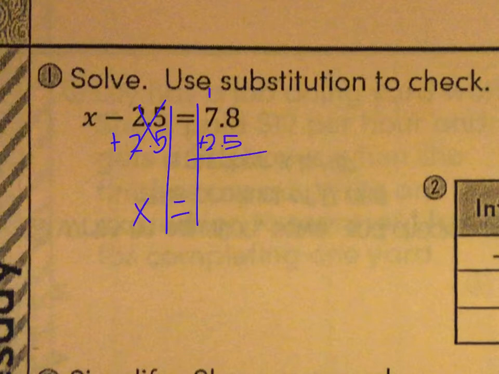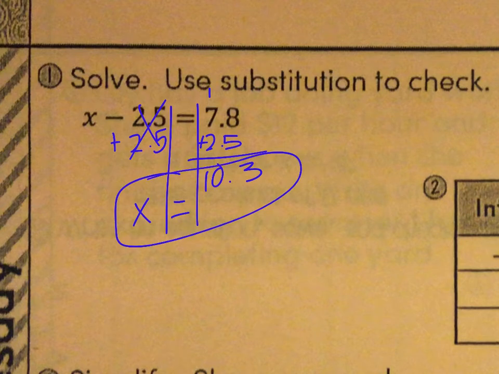We get 10.3. So x is 10.3. Now we can take that 10.3 and put it right here and subtract 2.5. So let's do that. 10.3 minus 2.5, and I didn't have my calculator on. 10.3 minus 2.5, and we get 7.8. So we know that we got this correct.